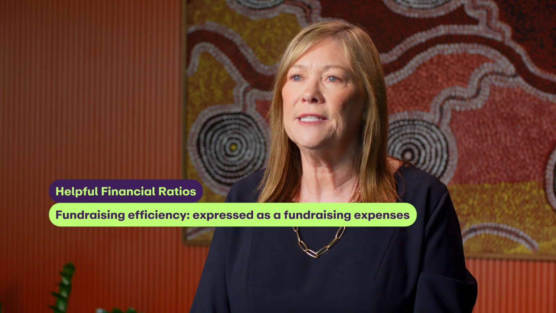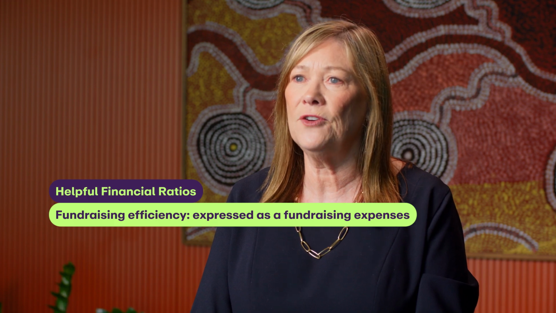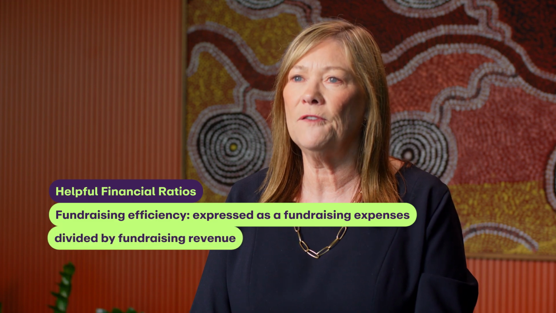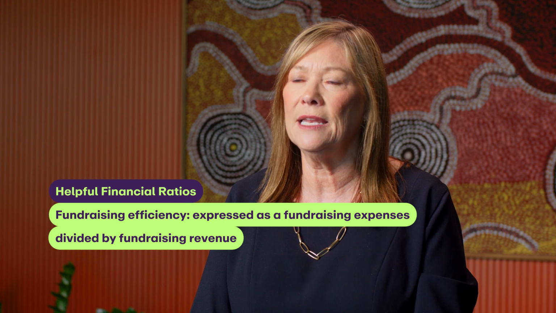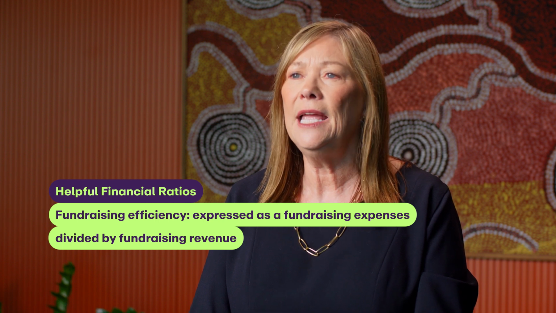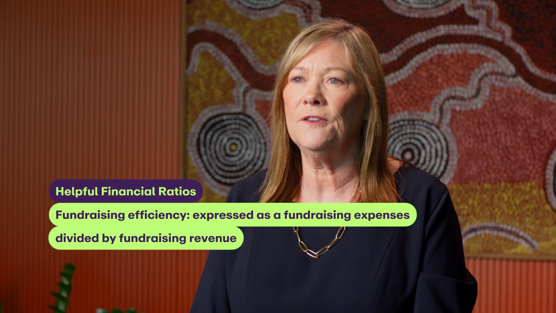Finally, fundraising efficiency, expressed as fundraising expenses divided by fundraising revenue. And again, as the name applies, it gives a guide as to the efficiency of fundraising activities. For Creative Arts Limited, this ratio would also be calculated based on detailed information provided in the management accounts.